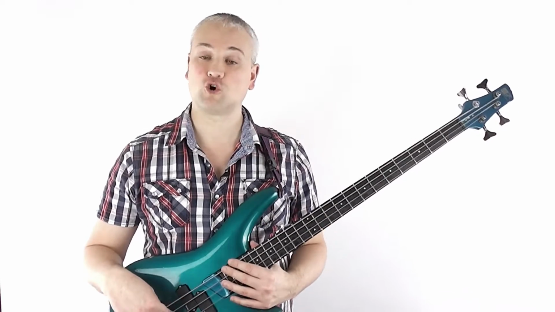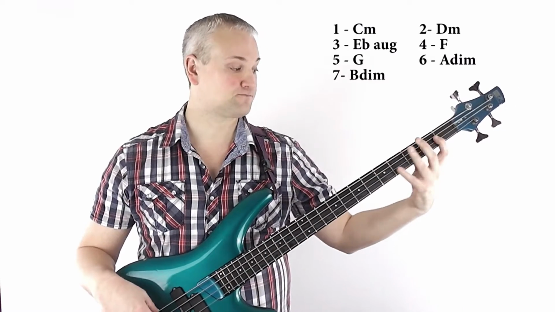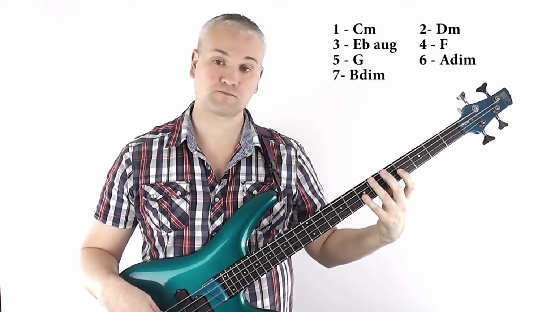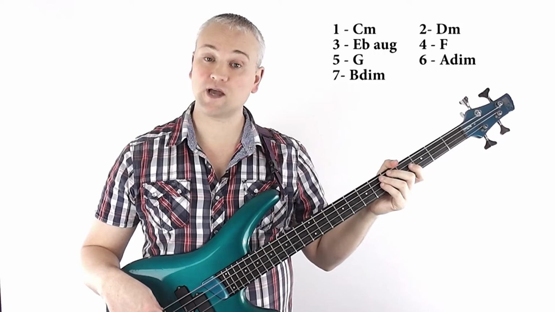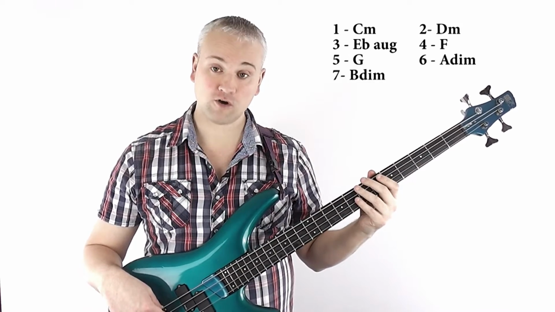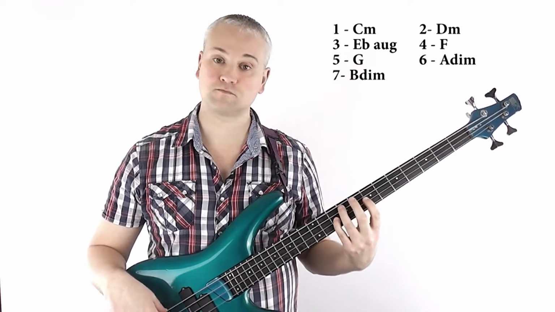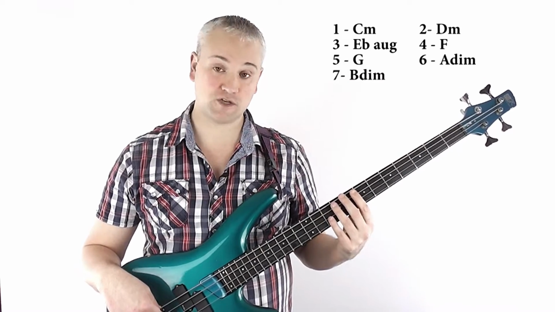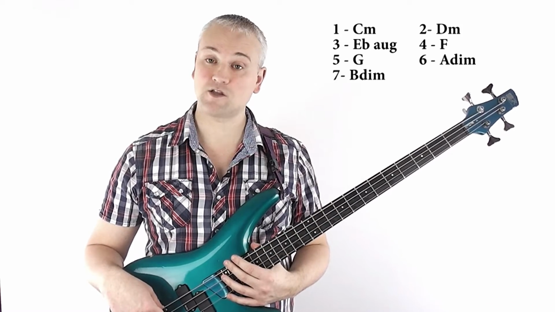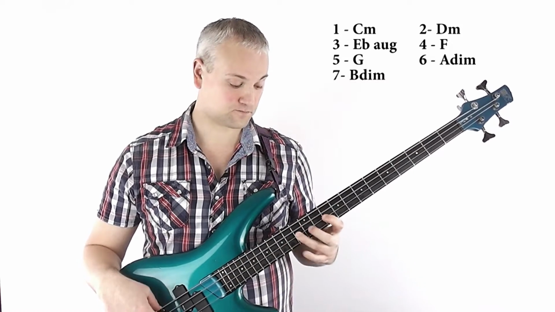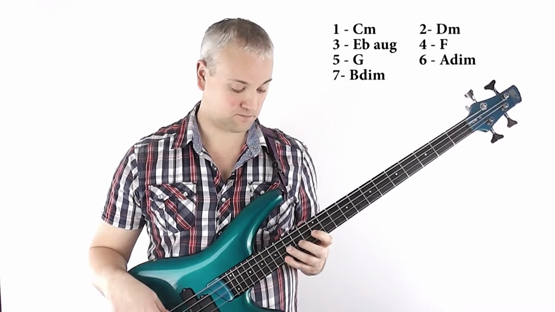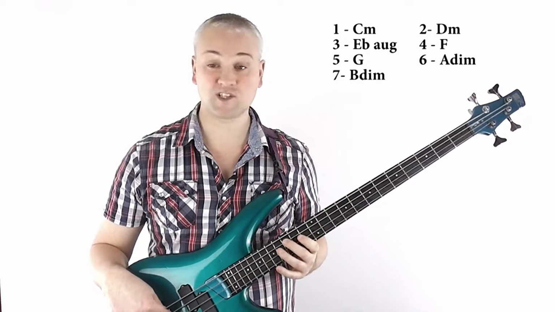the following. So we have chord 1 is C minor, chord 2 is D minor, chord 3 is E flat augmented, chord 4 is F major, chord 5 is G major, chord 6 is A diminished, and chord 7 is B diminished. And then we're back to chord 1, C minor.